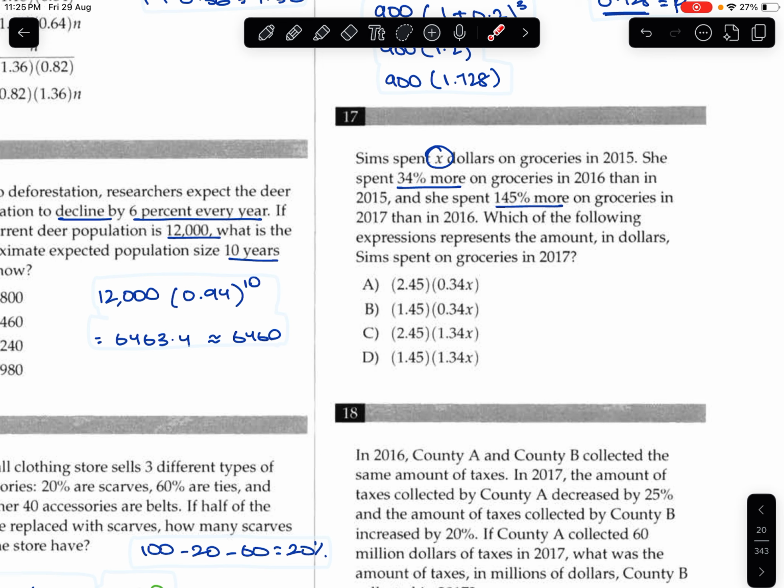So let's take a look at this. Of course, we will not be minusing in any of these because she keeps increasing the amount she is spending. So from 2015 to 2016, that would be 100 plus 34. We have 134% of X dollars. So that is 1.34x, which is in option C and option D. So you can cross out A and B. Then from 2016 to 2017, she has a 145% increase.